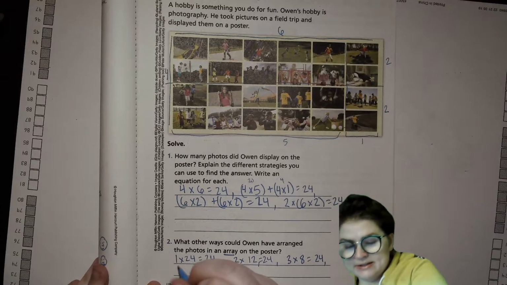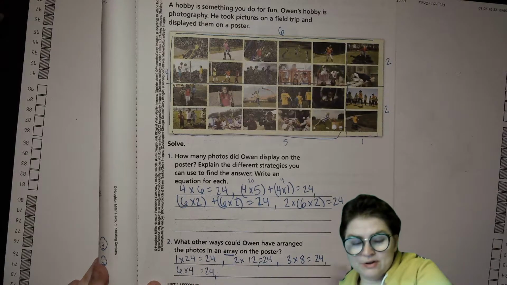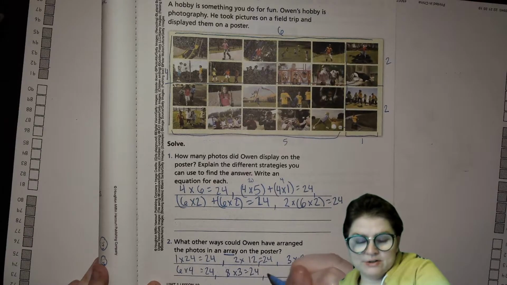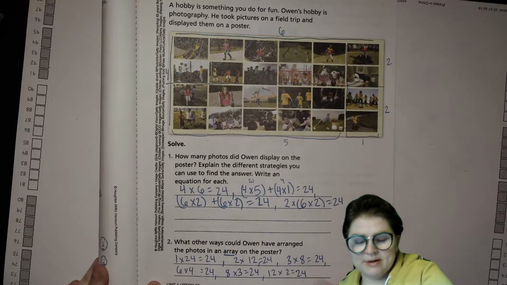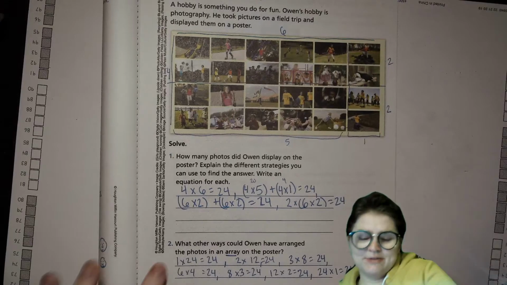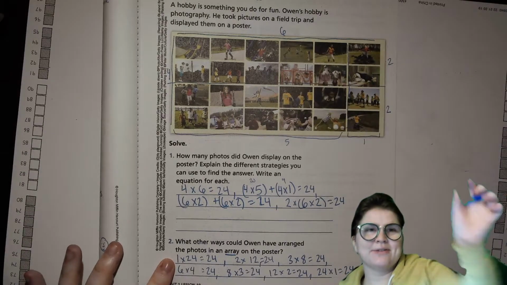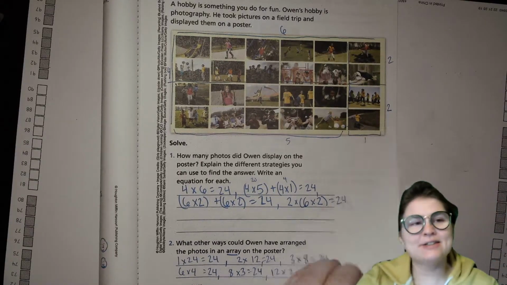The next one will be 6 by 4, which is 24. You could also do an 8 by 3, which is 24. You could also do a 12 by 2, which is 24. And a 24 times 1, which is 24. And so the difference between that one and this one is very long and skinny this way, and the other one is skinny that way. All right, let's go ahead and turn that page.